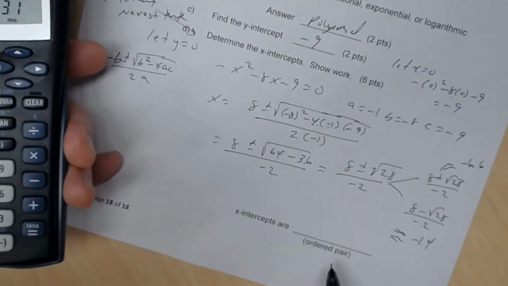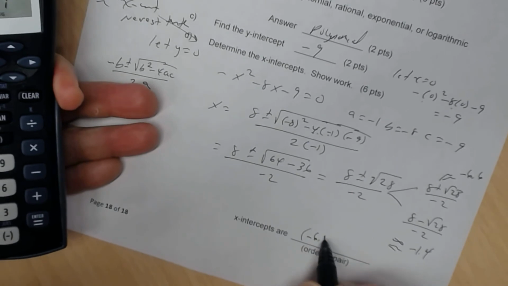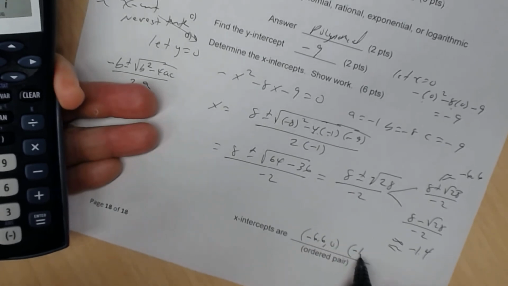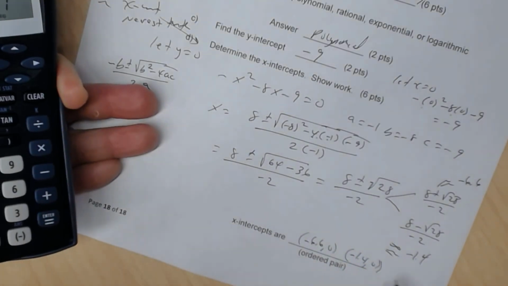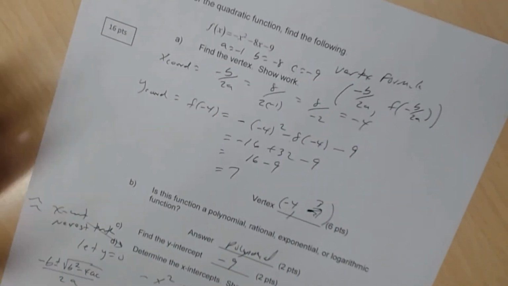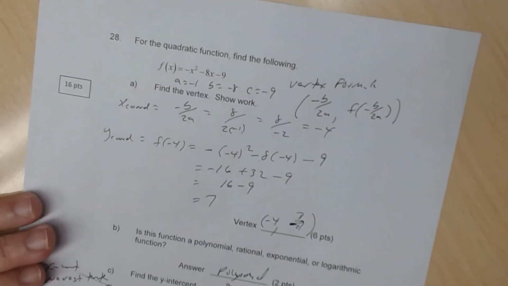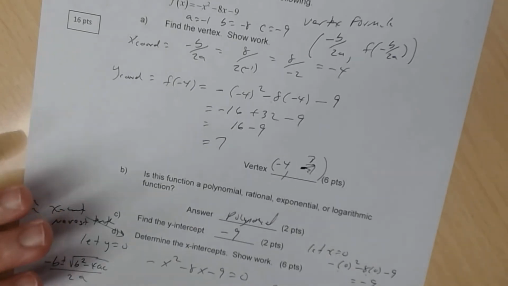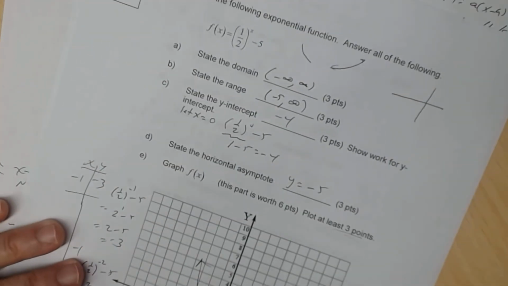All right, so you want to write these as ordered pairs. So you're going to say negative 6.6 comma 0, and then negative 1.4 comma 0. All right, so that takes care of the key to test 3. So this part of the video covered problems 25 through 28.